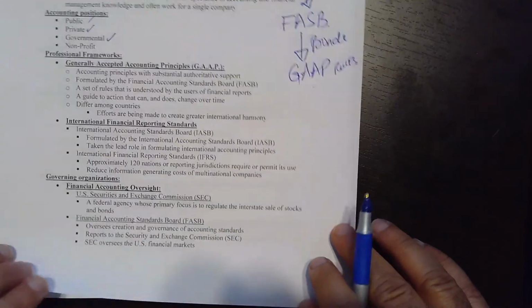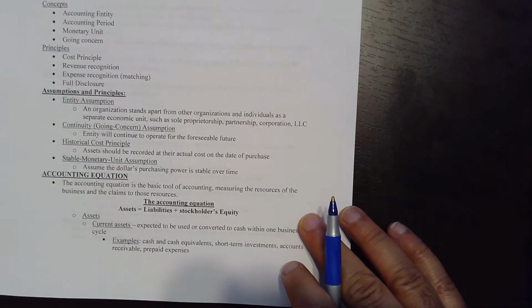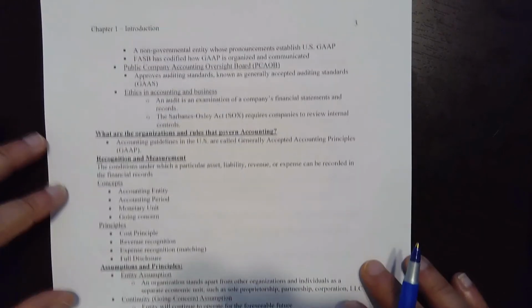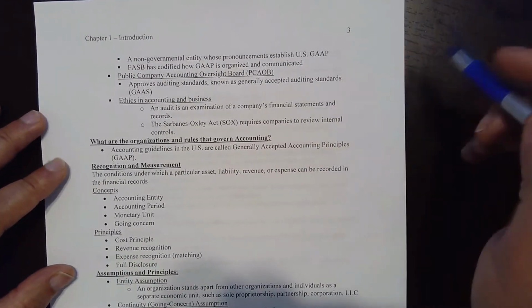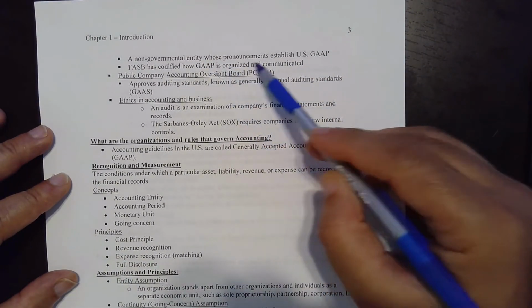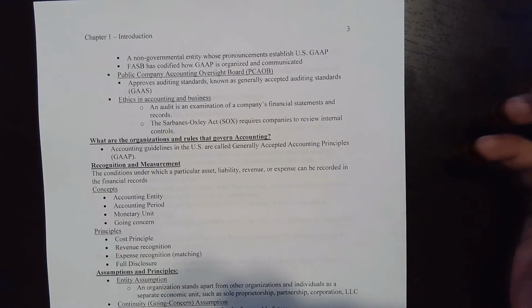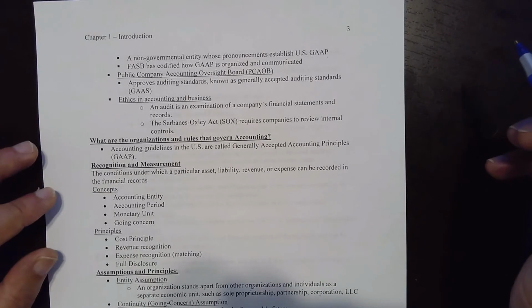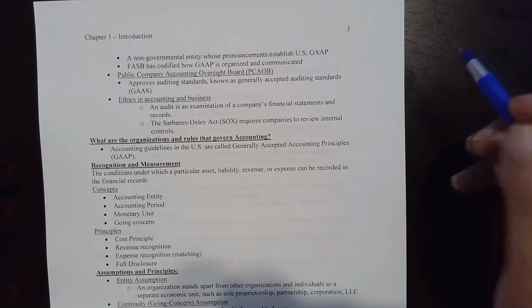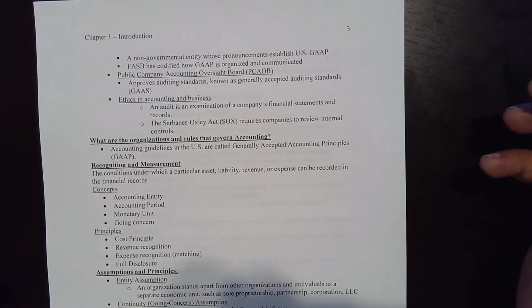The next thing we're going to talk about is a non-governmental entity whose pronouncements establish GAAP. So this is the job of FASB: it provides all the codification and all the rules of GAAP.